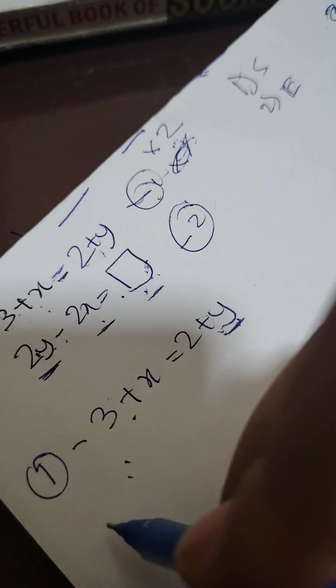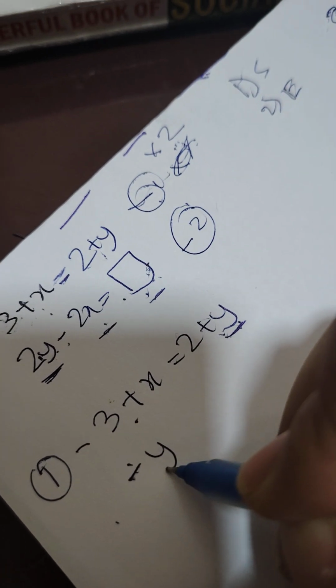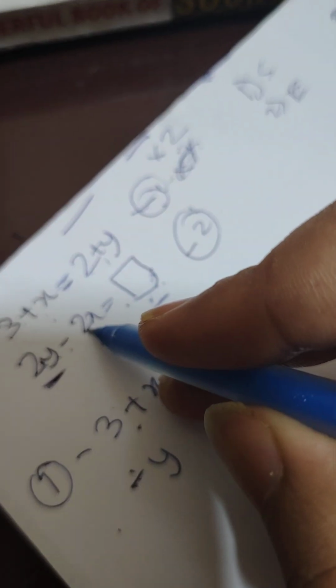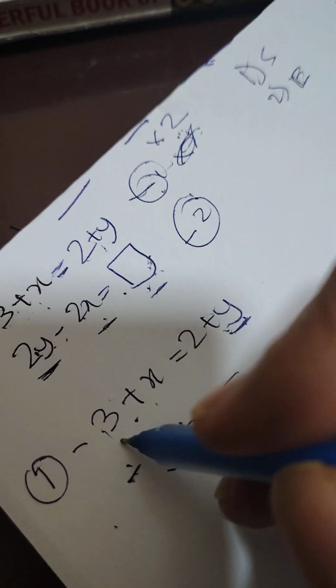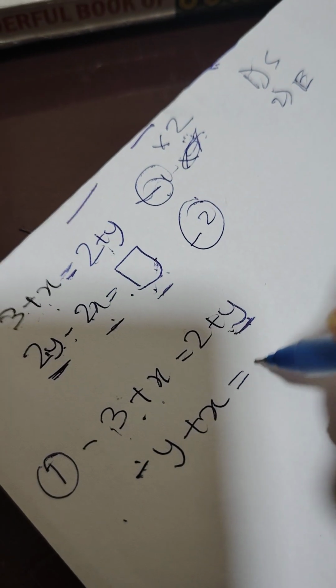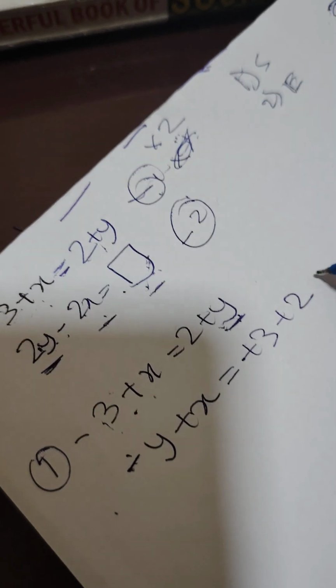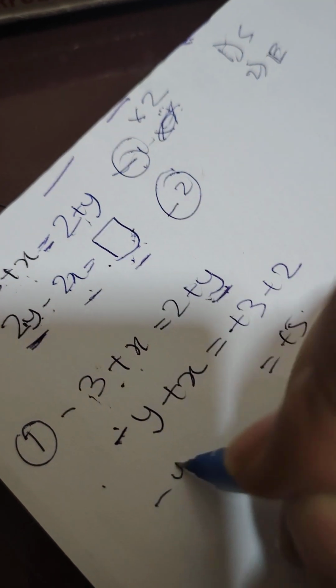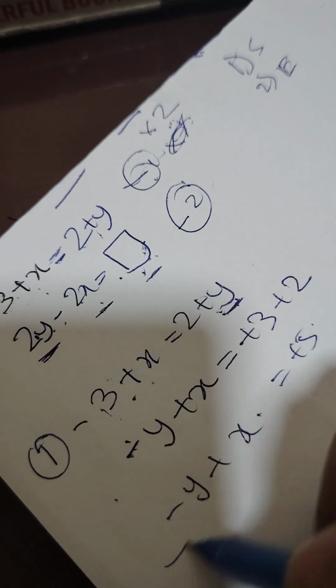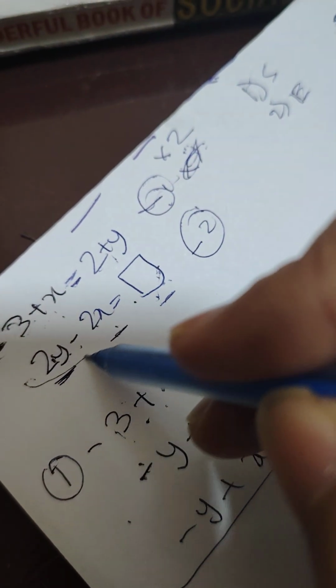So plus y on this side of the equation becomes minus y on the other side. Then we have the x value, plus x, and we have minus 3 here. When it goes to the other side, it becomes plus 3 plus 2, which is plus 5, and minus y plus x. Now we somewhat look like this.